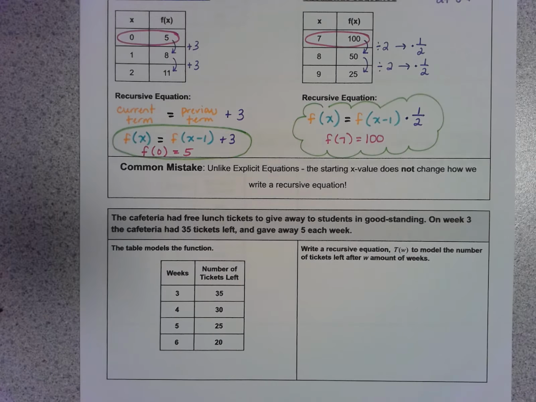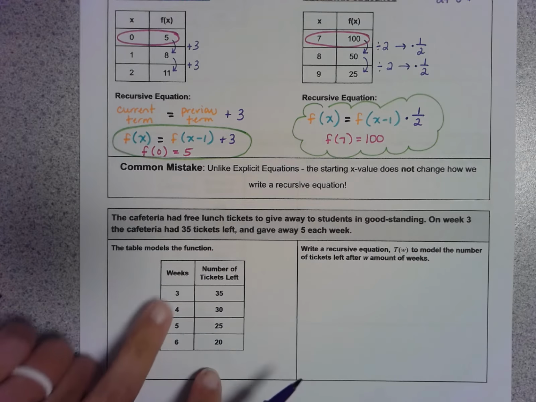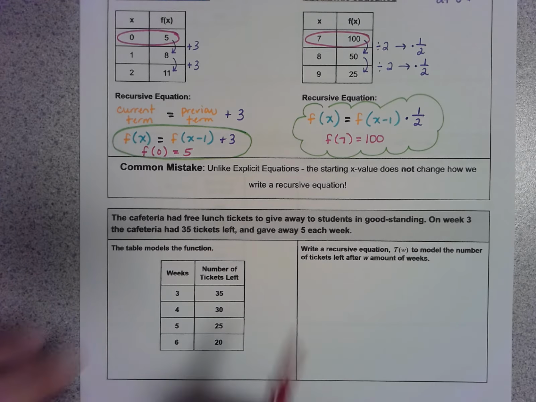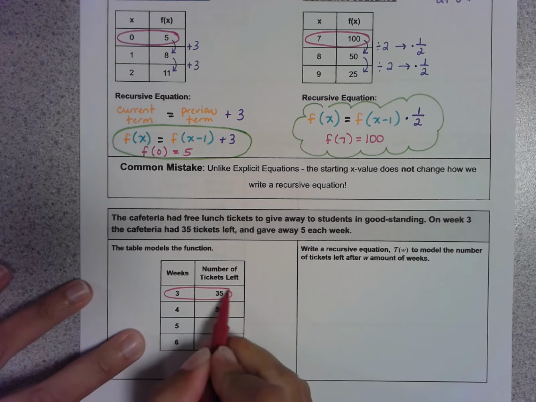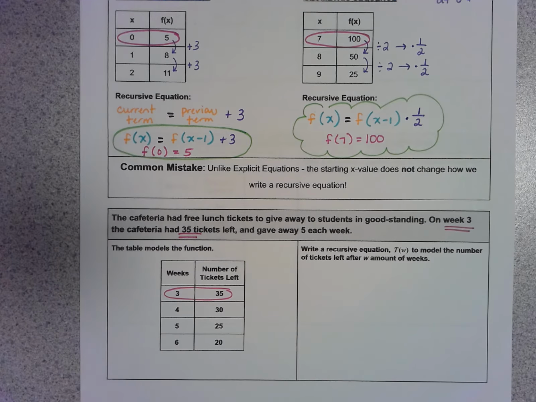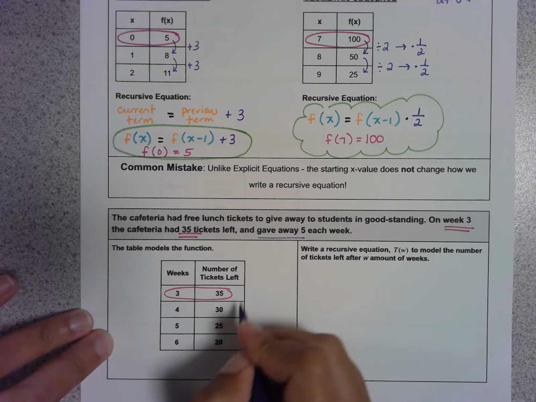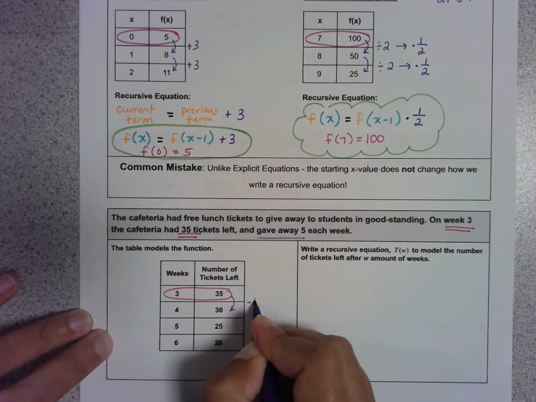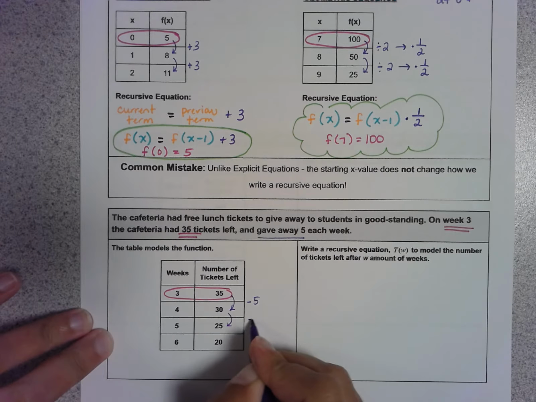All right, let's try this. A cafeteria has free lunch tickets to give away to students in good standing. On week 3, the cafeteria had 35 tickets left and gave away 5 each week. If we've got this table of values, we can see that week 3, we have 35 tickets. There's our starting value, which we could see in our words as well. And we give away 5 each week. So I'm noticing that the pattern is that we're subtracting 5.